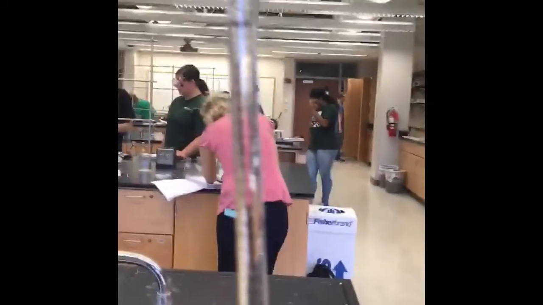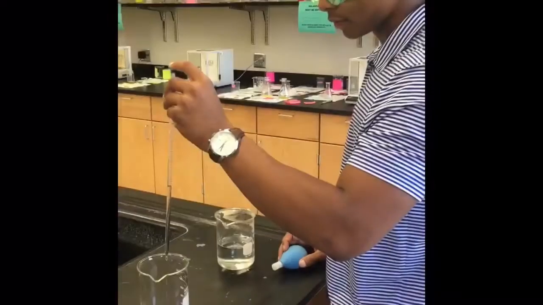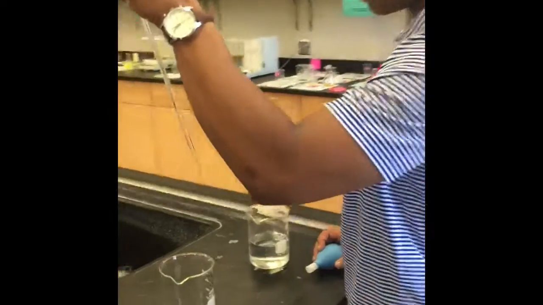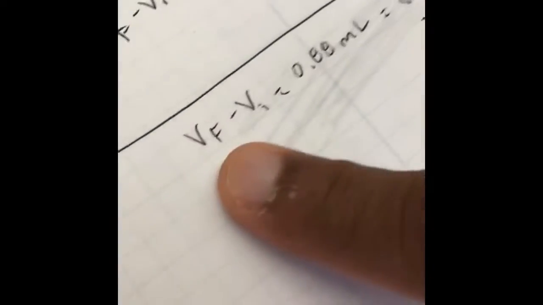The initial volume is 1.60. The final volume is 2.40. This is the transfer volume. We got it by subtracting the initial volume from the final volume.